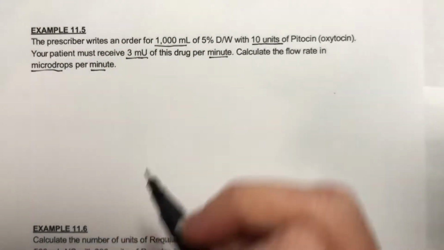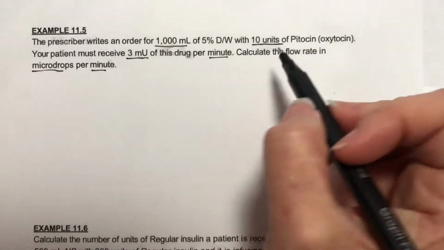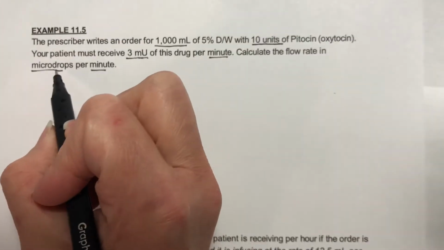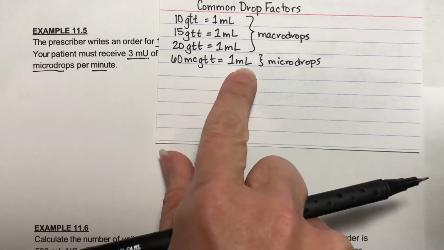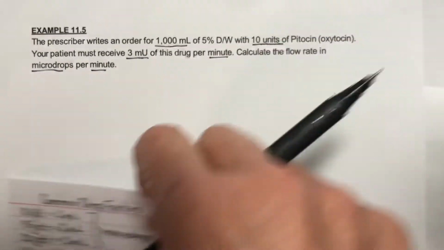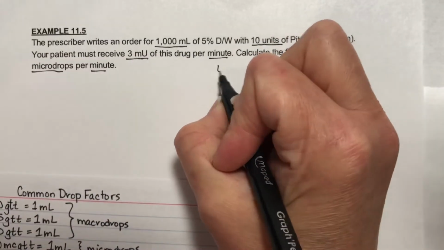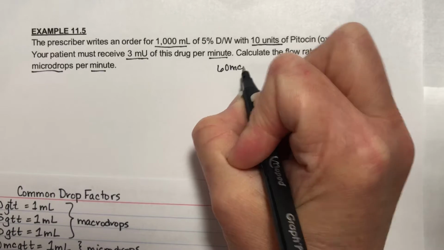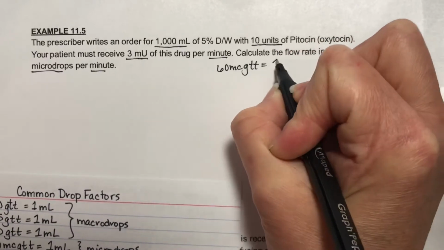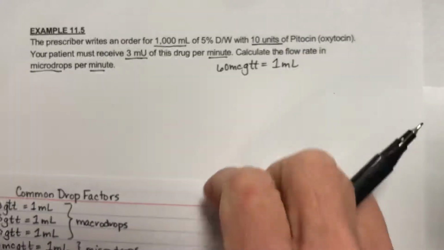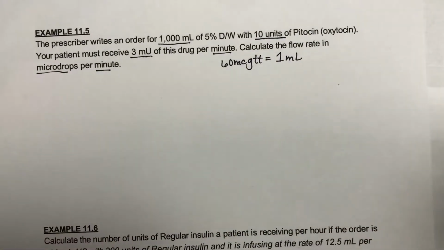One of the things you might remember, or maybe not, microdrops is right here. 60 mcGTT is equal to 1 milliliter. So we're going to need that conversion. I'll go ahead and write it down here. 60 microdrops is the same thing as 1 milliliter. Okay, so we need that.